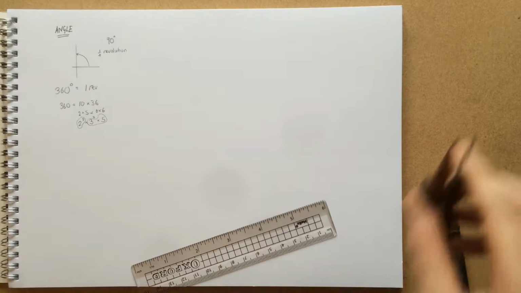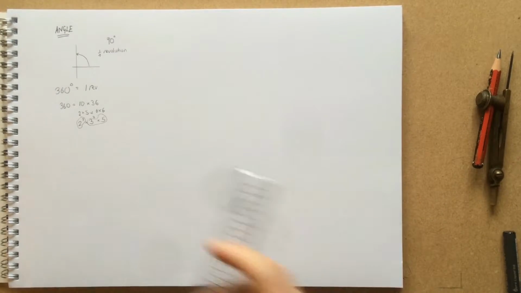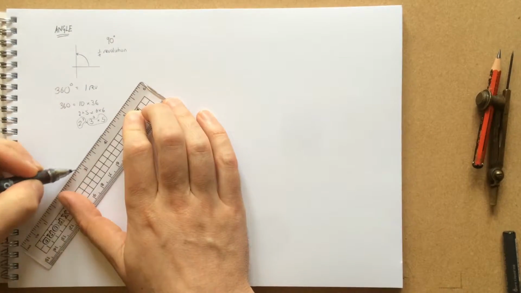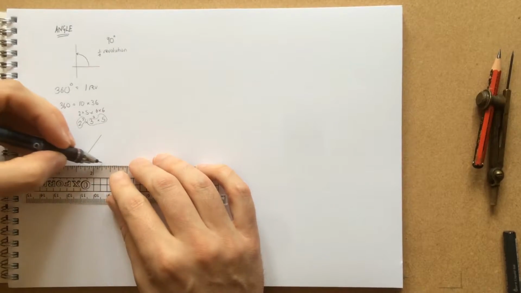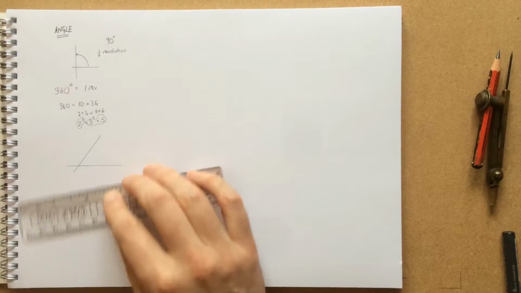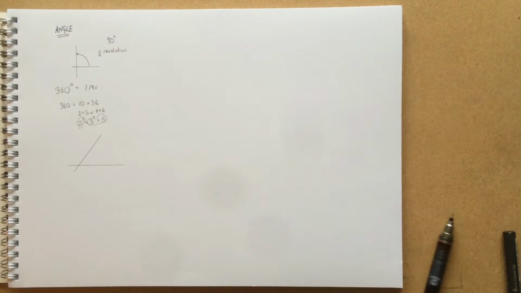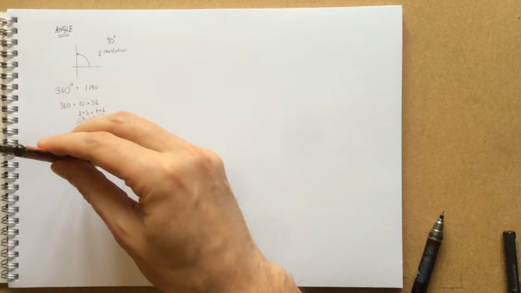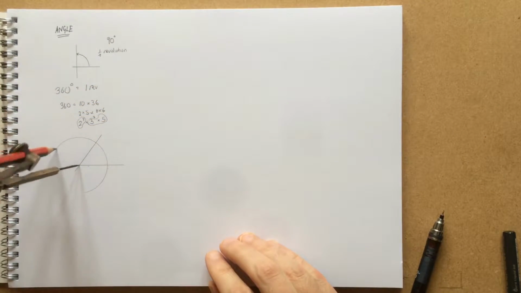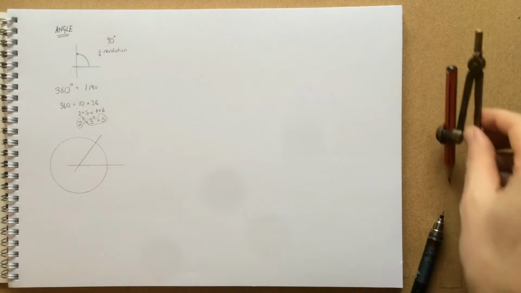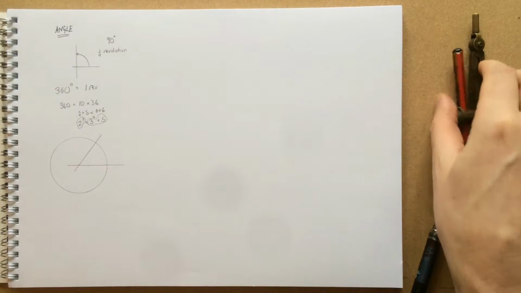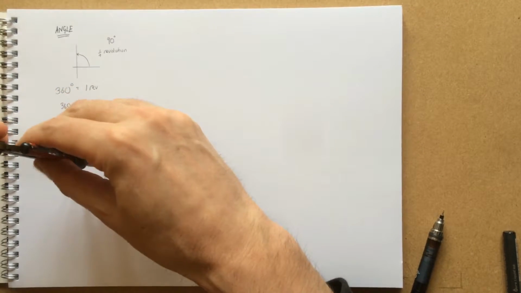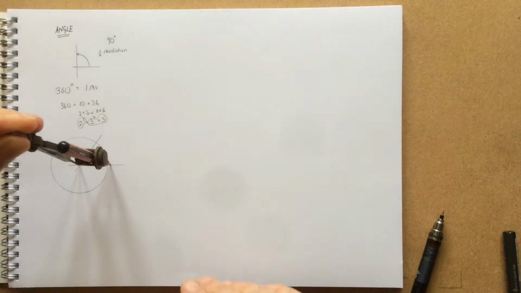A less arbitrary way to measure angle would be if we were to draw a unit circle and then just measure this arc length.